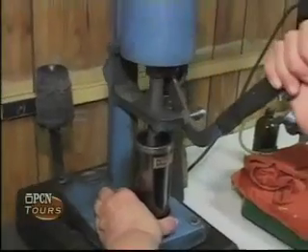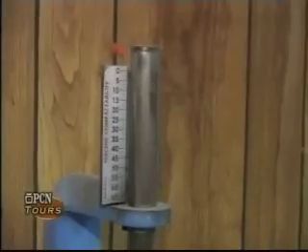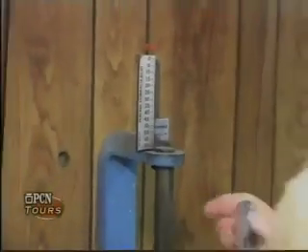Then she'll be able to read a compactability number that you see here on the top. That tells us the ability for the sand to compact.